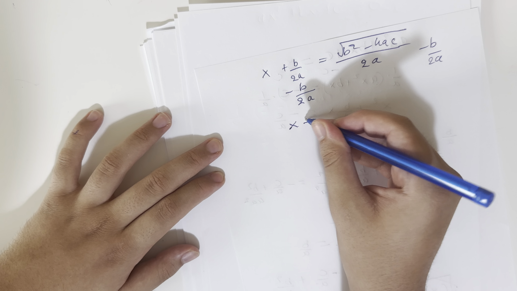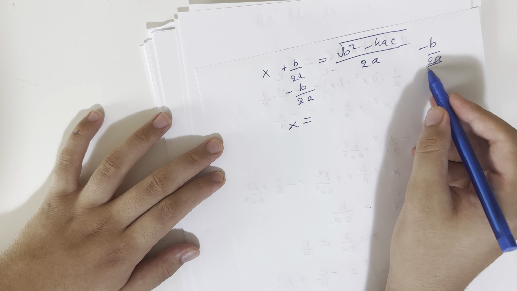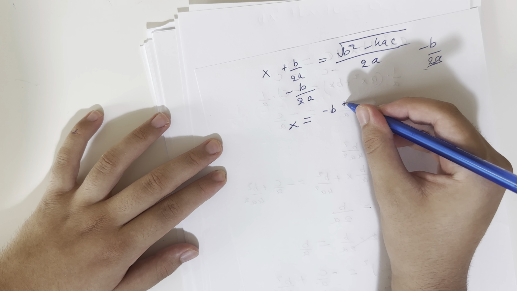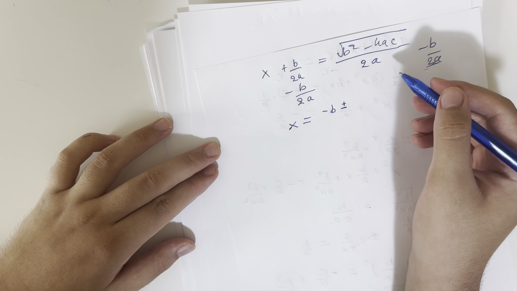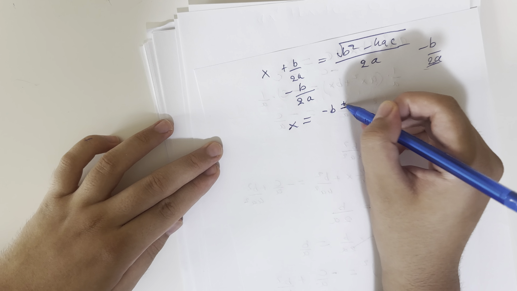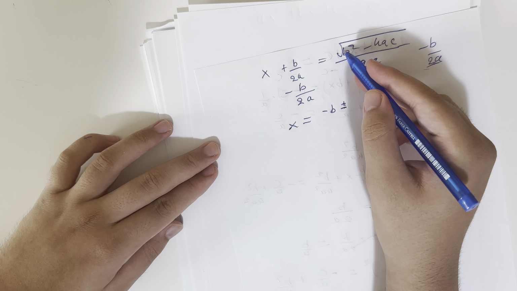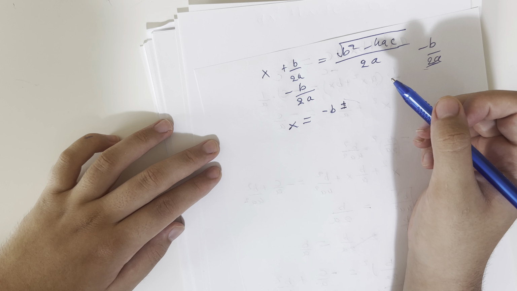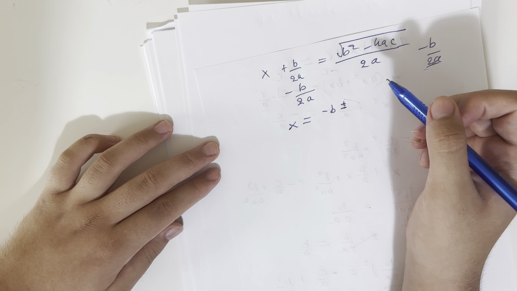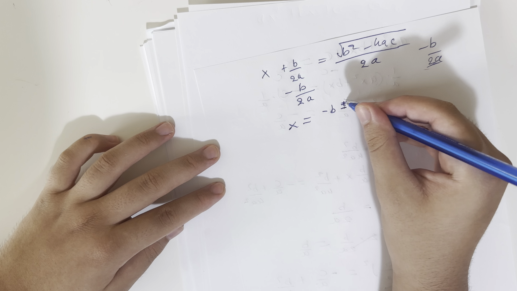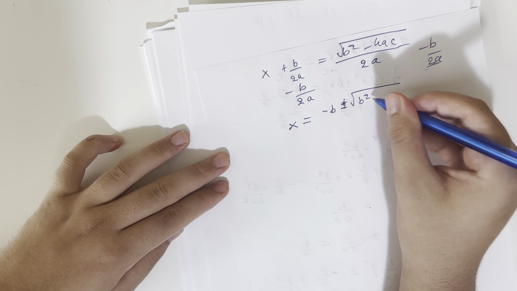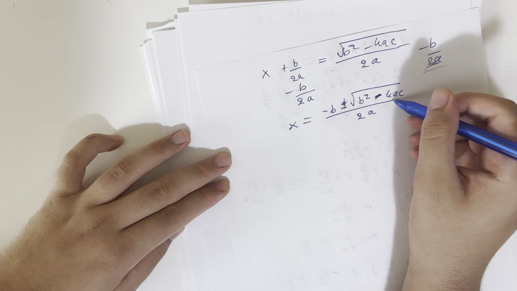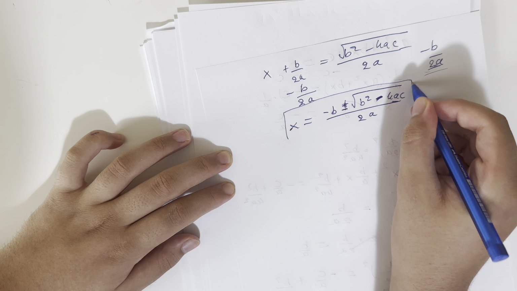And what's nice about this is we already have a common denominator, which is 2a. So I'm left essentially with negative b, and then here we're going to have a plus or minus. Why? Because square roots can have both positive and negative roots. This isn't a principal root, this is a square root. So for example, if we wanted the square root of, let's say, 4, negative 2 and 2 are both the answer. So we're going to have plus or minus the square root of b squared minus 4ac divided by 2a, which was our common denominator. And this right here is the quadratic formula.